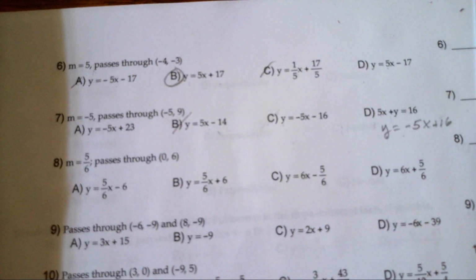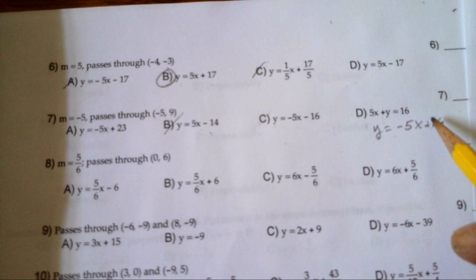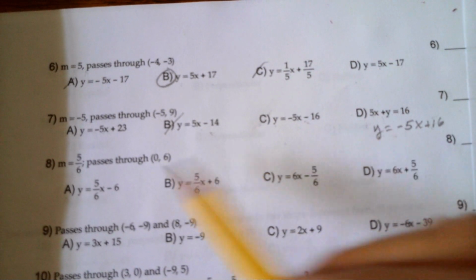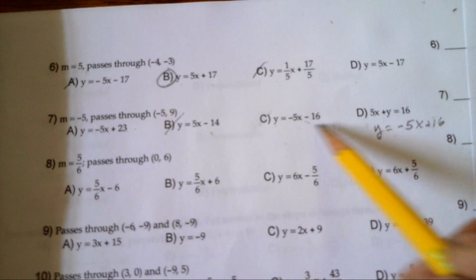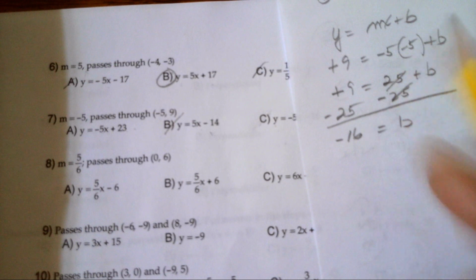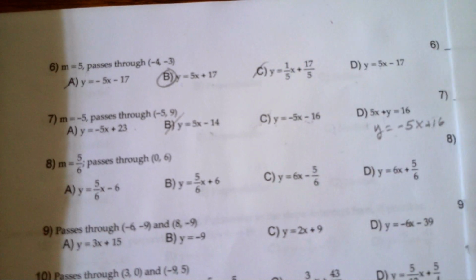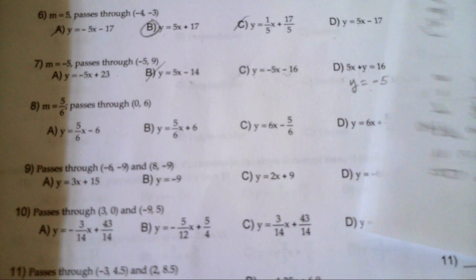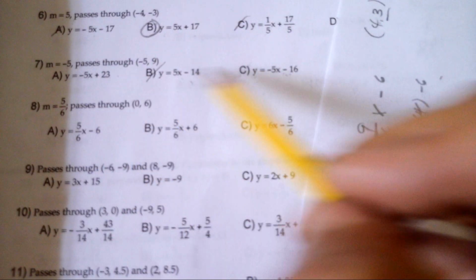And there it is right here. This guy has a positive 16. This y intercept is a negative, and that guy is 23. So this is the only one that has the correct y intercept of negative 16. Letter C. So that's number 7, letter C.